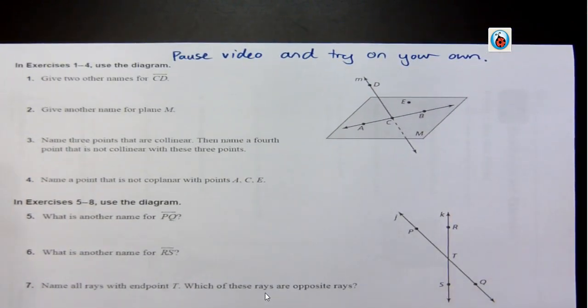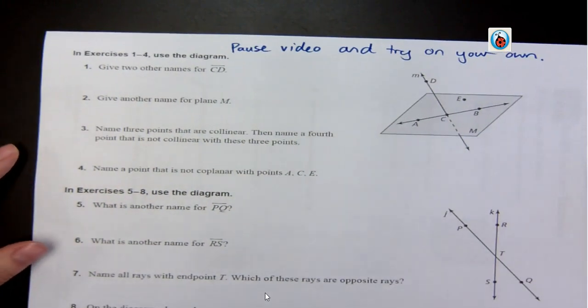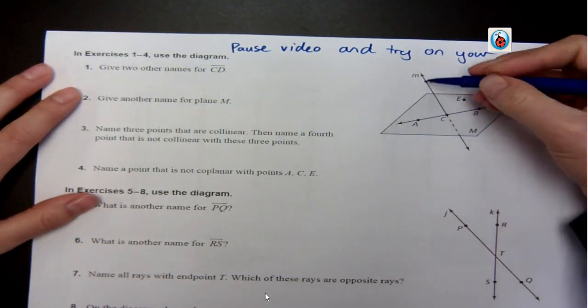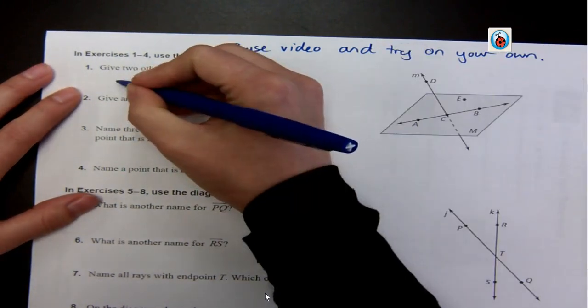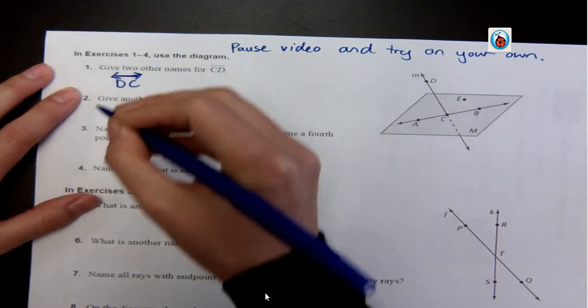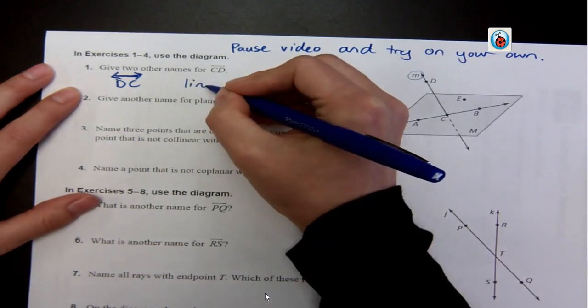Alright, so hopefully you followed directions, you paused it and tried them on your own, so now we will go over the answers. So 2 other names for line CD, I could say DC, because order does not matter for a line. Or because they gave me this little symbol here, I could say line M.